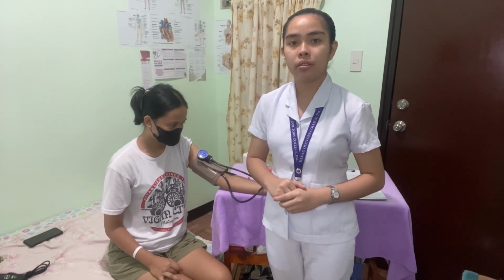So now I have already taken her estimated systolic pressure, which is 110 millimeters of mercury. So for the actual, I'm going to take her blood pressure. I'm gonna need to inflate the cuff about 30 millimeters of mercury higher than the estimated systolic pressure. This is to avoid missing the auscultatory gap, which is the temporary disappearance of the Korotkoff sound while deflating the cuff.